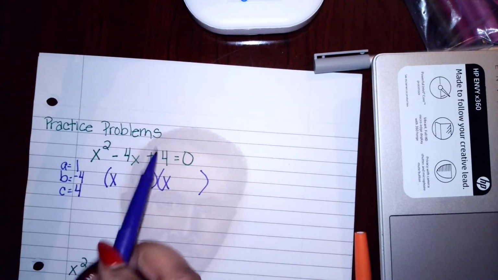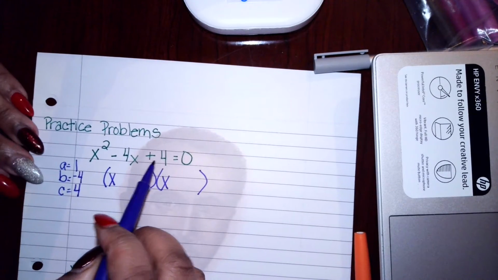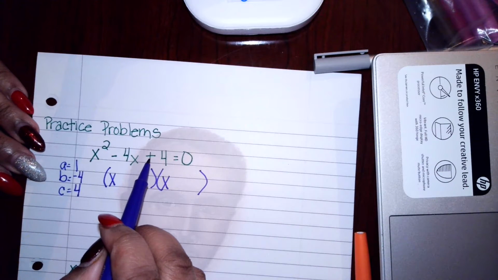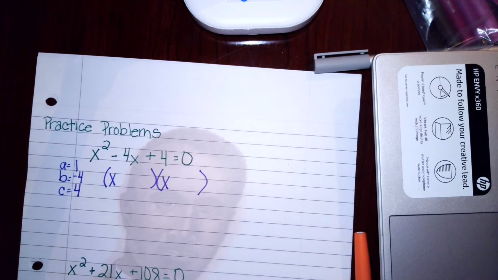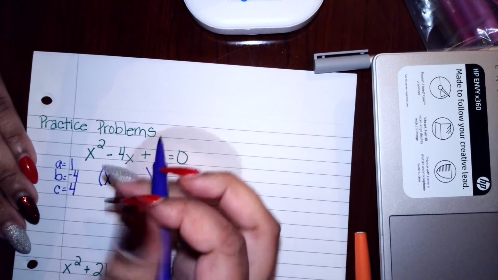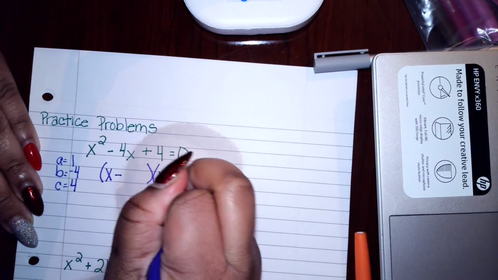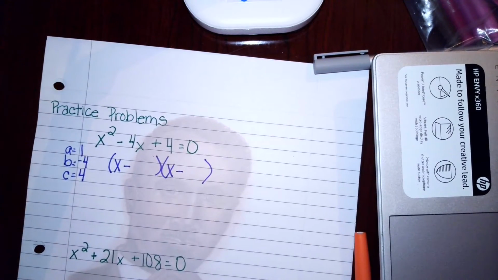So we know that we have to multiply two numbers in order to get a positive 4. So we have to multiply two positive numbers, or two negative numbers, in order to get a positive 4. That means our signs either have to be two negative or two positive. However, since we have this negative number over here, it can't be two positive. So the only other thing it can be is two negatives. That's going to be our sign.